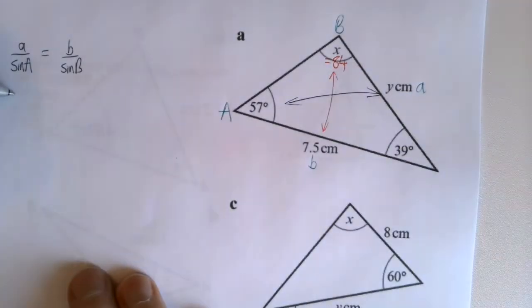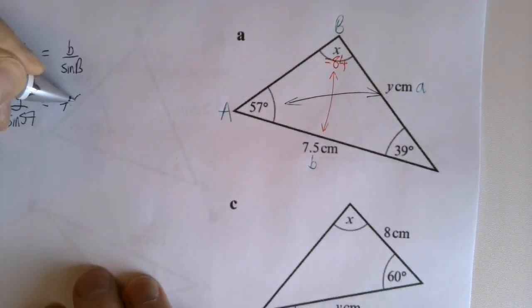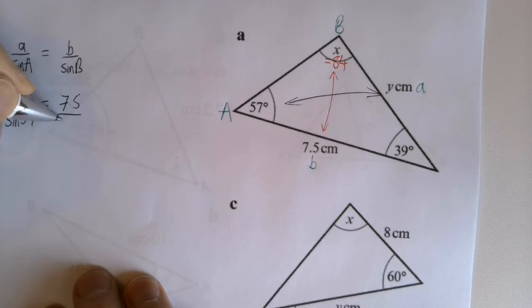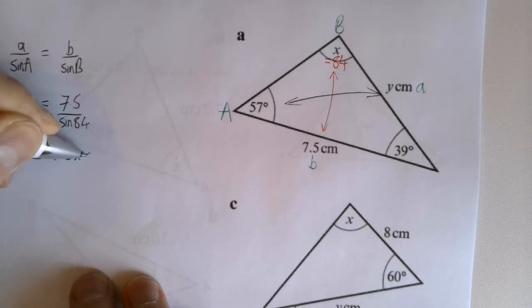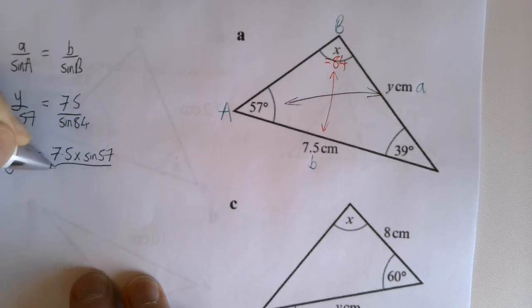a is actually what I'm trying to find, y, and sine A is sine 57, and b is 7.5. Don't forget little b is the side, big B is the angle. Sine 84. I hate fractions, so I'm going to multiply both sides by sine 57. Now I could write that in a number of ways. Here's how I'm going to choose to write it. I'm going to write it like that.